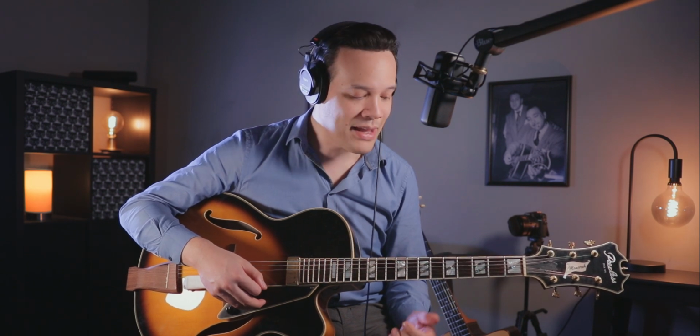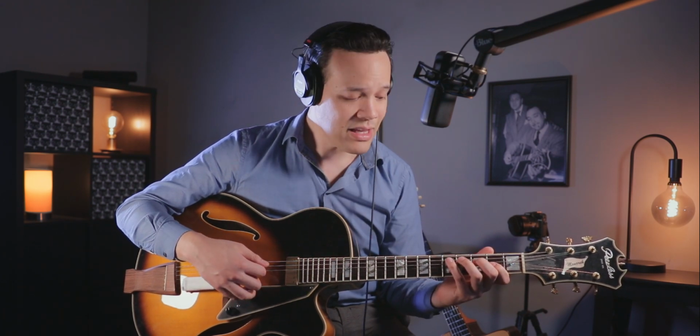It also makes it very easy to find because now you're just starting with the root under your pinky on the A string. So if I have to play this on a 2-5-1 in C, then the first chord is D minor. So I put my pinky on the D, on the A string.